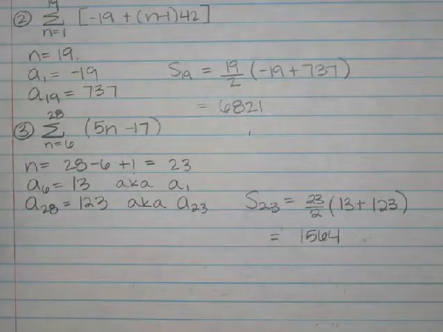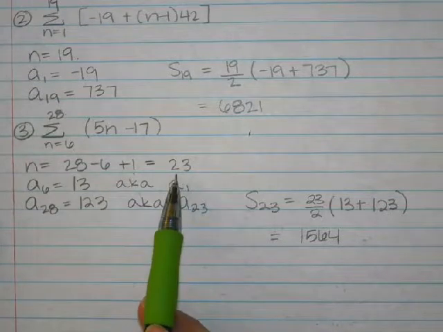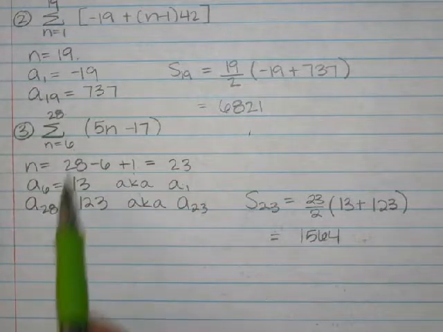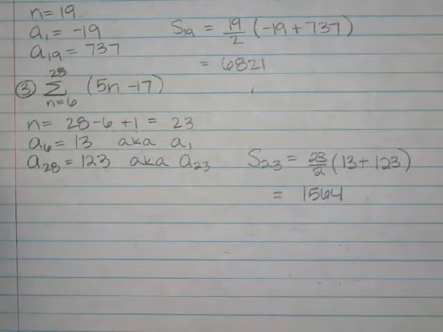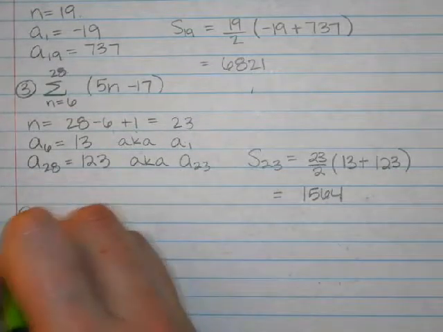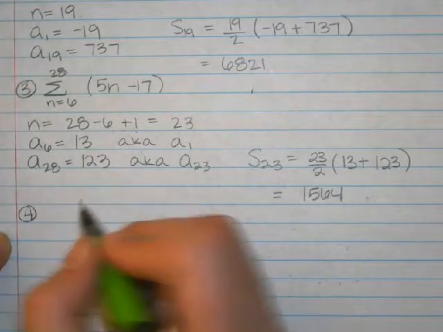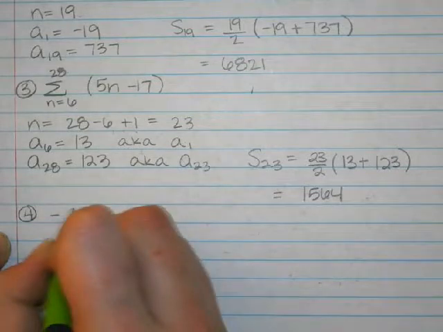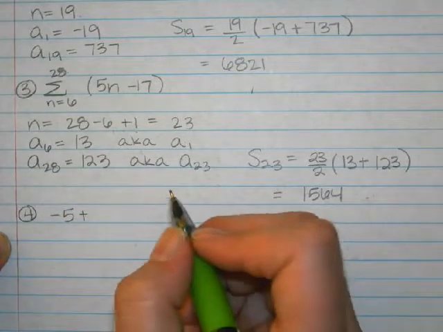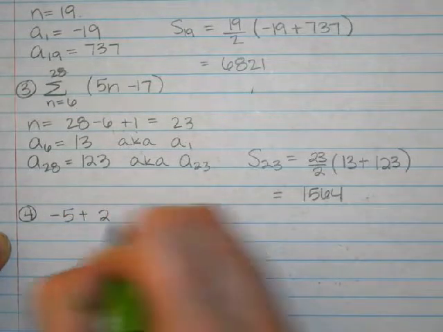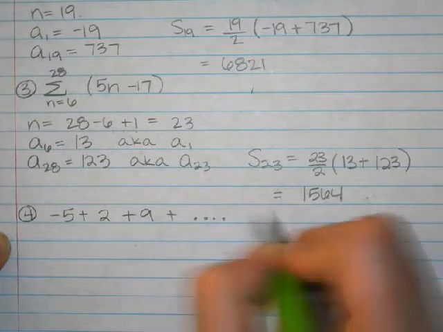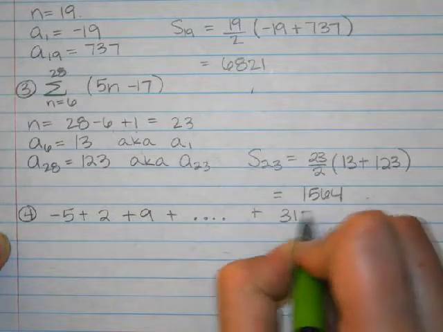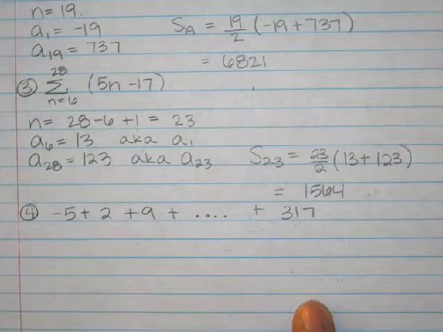So the tricky part about this one is just figuring out how many terms you have, but other than that, you can still say the first term I have, the last term I have. You can still do it that way. Okay? All right, I've got one more tricky one to show you, and then we'll be practicing using the book problems. So here they're going to give us a series to work with, -5, +2, +9, plus the pattern continues here. And then the final number you're going to work with is 317.